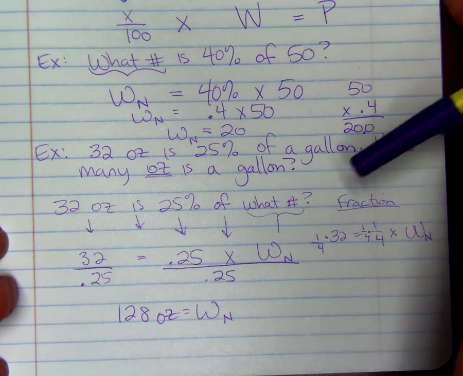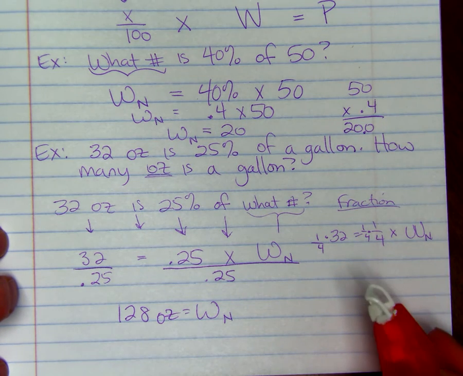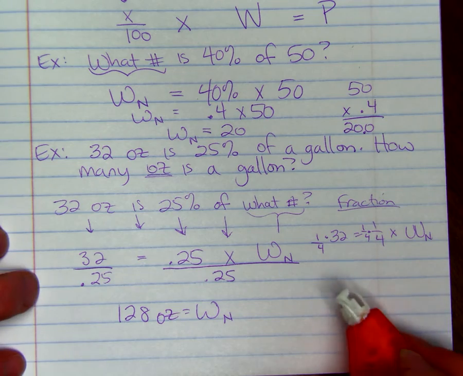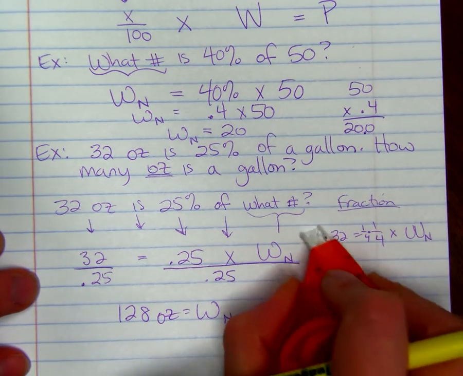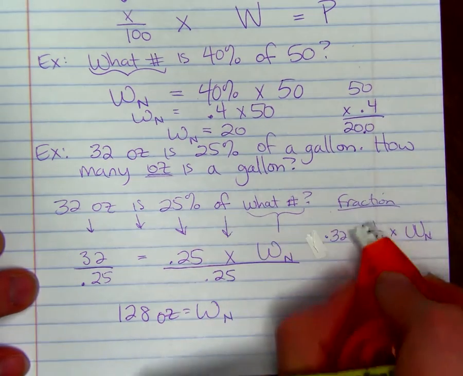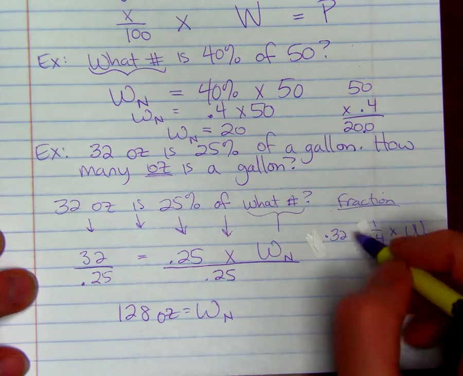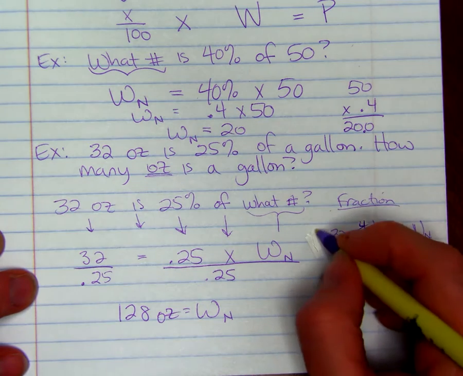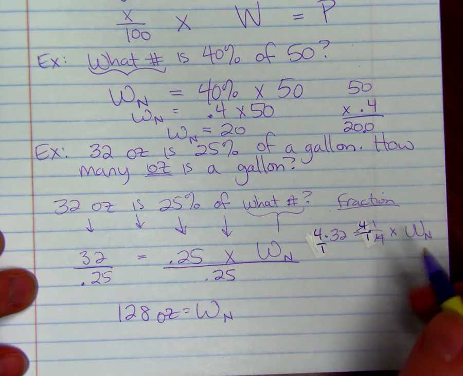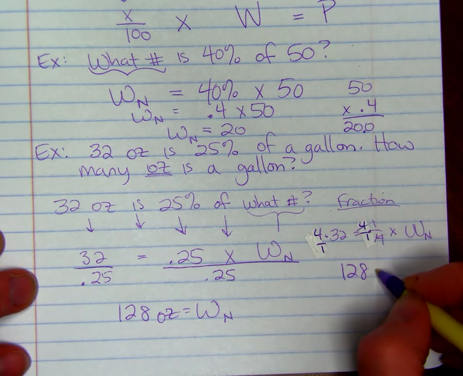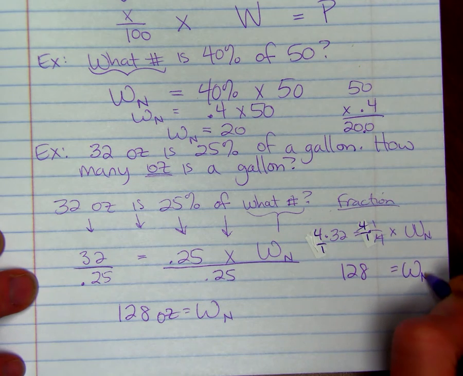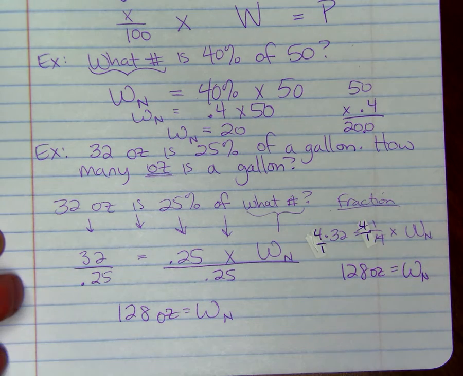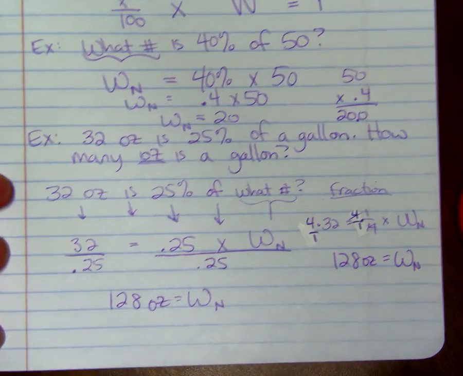Wait, no, we're not timesing by 1/4. We're timesing by 4. Let me fix this. Times by the reciprocal, 4 over 1. That makes a lot more sense because then you have 1. So 32 times 4 is 128. That's our W sub n, and we go ahead and put our label on. And that's the end of the lesson.